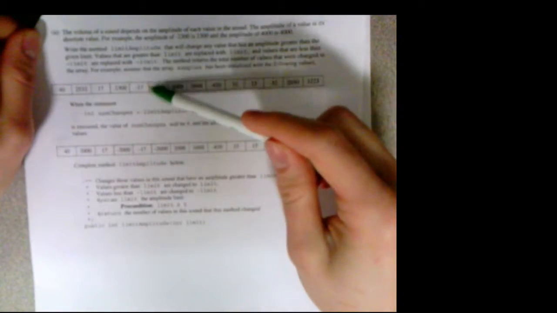All right, we are shown an example here just to make it a little easier. Notice how from the beginning to the end, there are no samples that exceed 2,000, either positive or negative, in the second part. Any that did in the first have now been limited. All right, so let's go and write that limitAmplitude method.